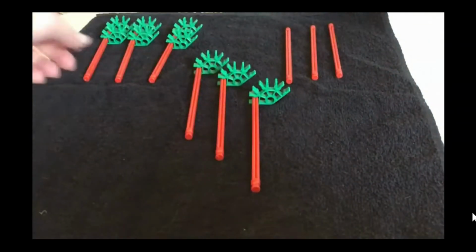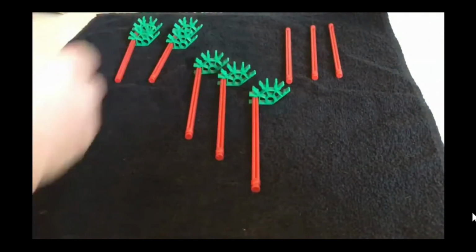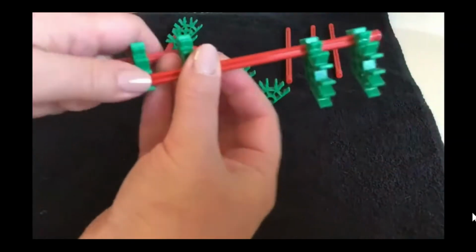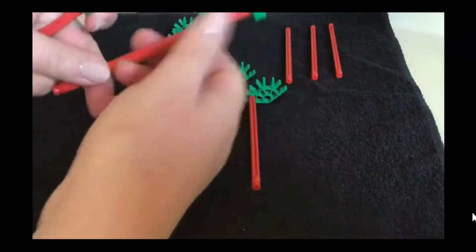Now the teacher has built each of the 3 protein molecules. She will connect the protein molecules together to form a strand.